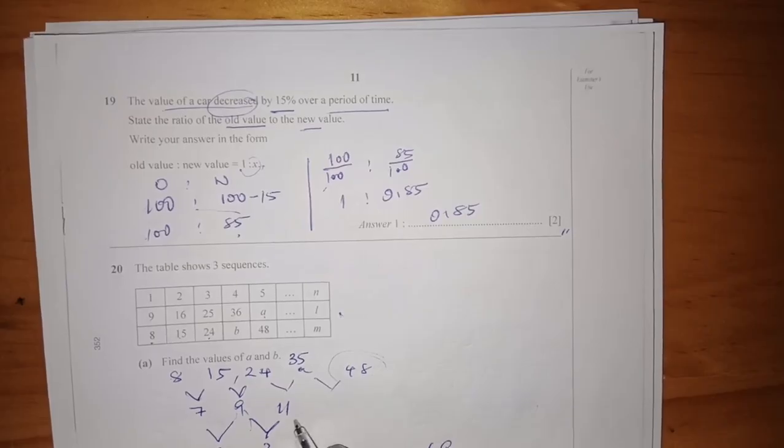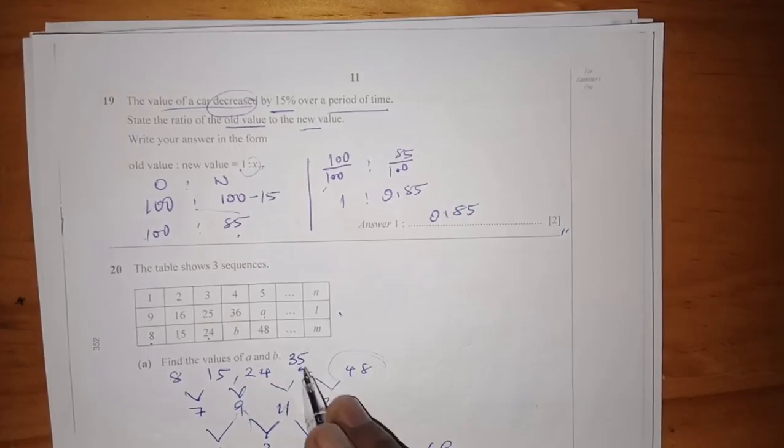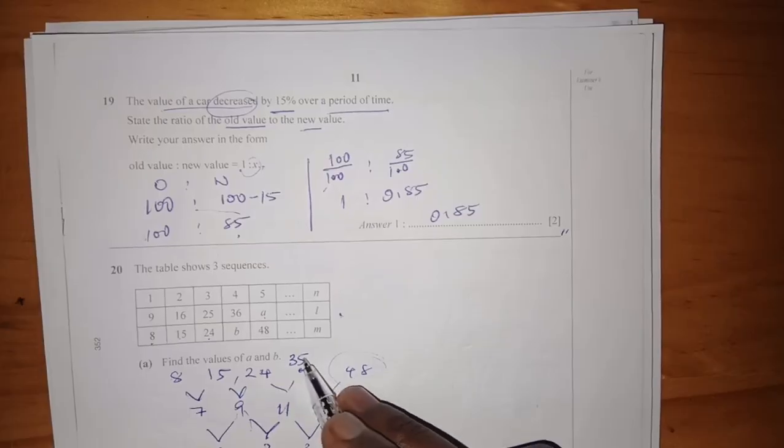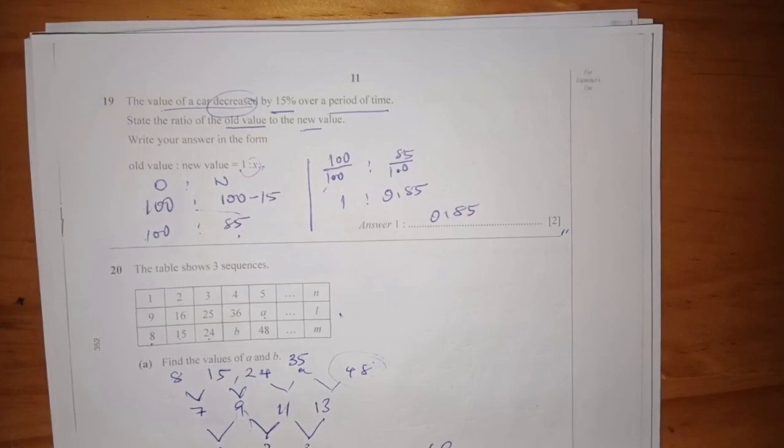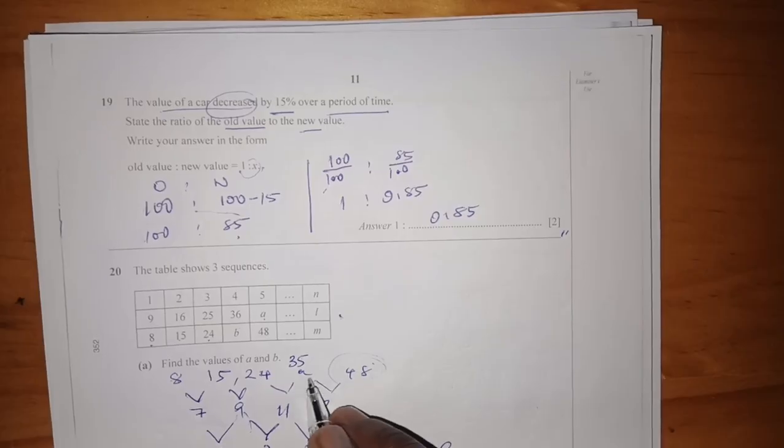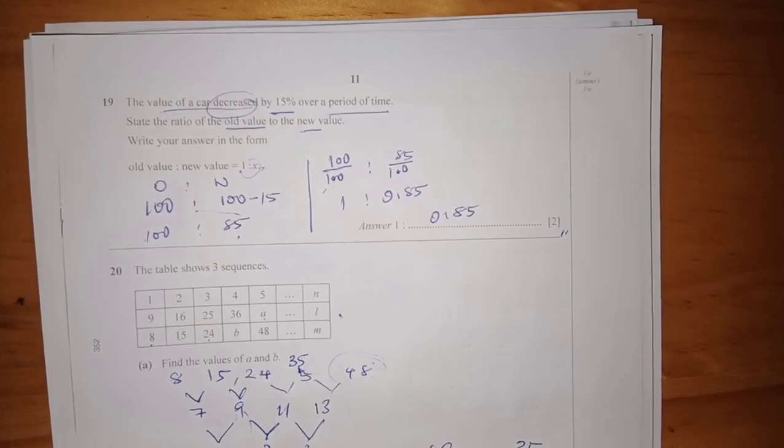Now let's come back and add here. This one, 2 is constant. 11 plus 2, it's 13. 35 plus 13, that's 48. So this means this is a quadratic sequence with a common second difference of 2. So B is 35.